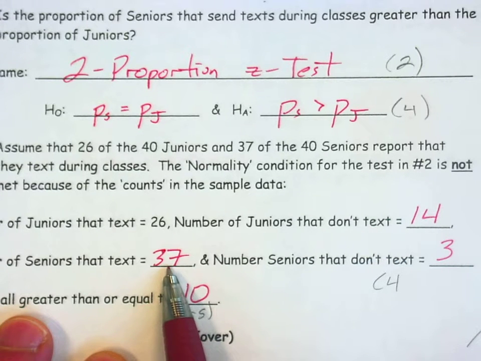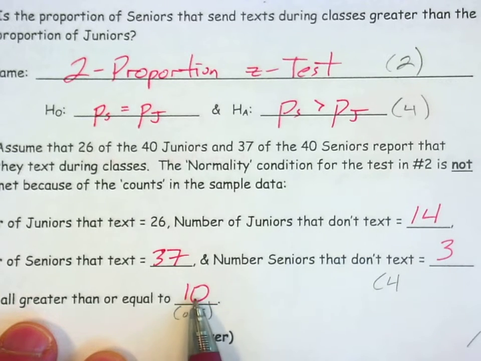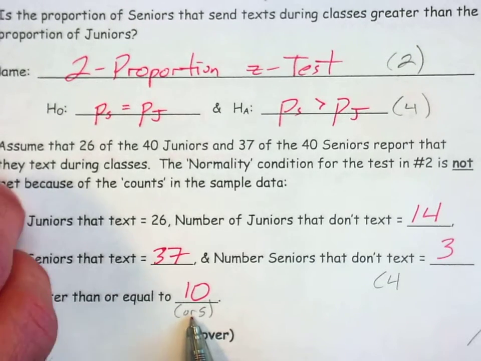37 out of the 40 say they do. Only 3 say they don't text during class. So those are not all greater than or equal to 10 or all greater than or equal to either of our boundaries, 10 or 5. So in this case, the normality condition is not met. That's the condition for a two-proportion z-test.